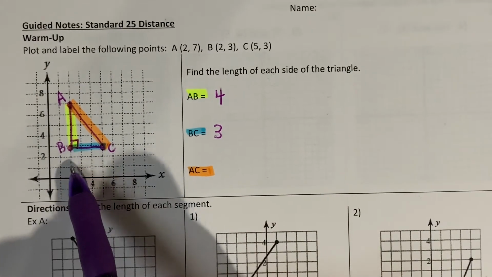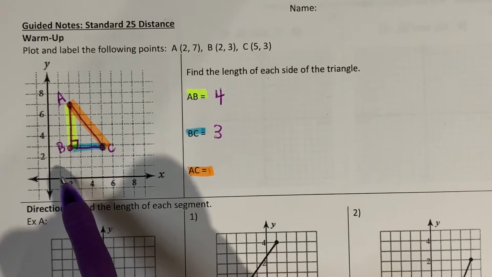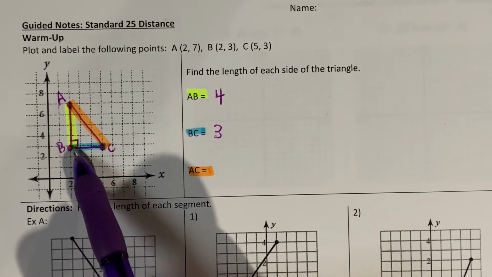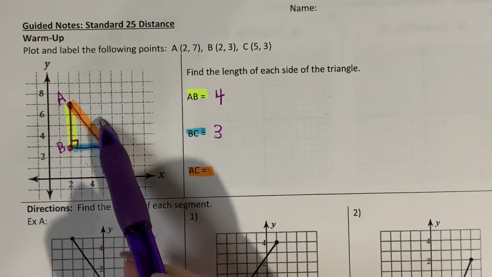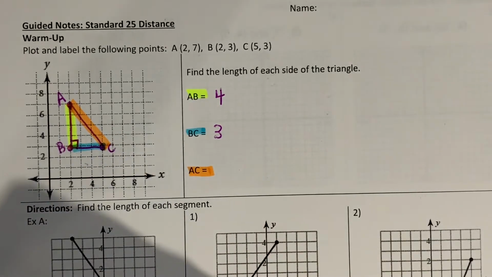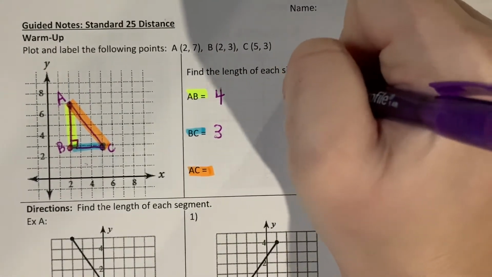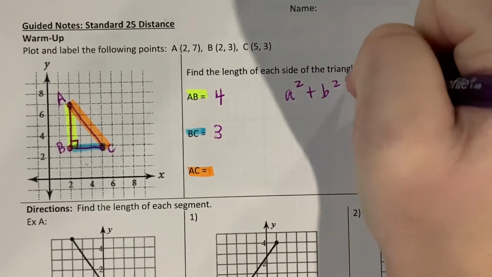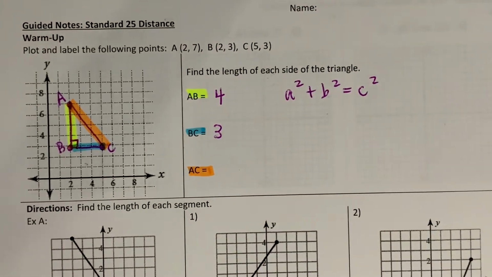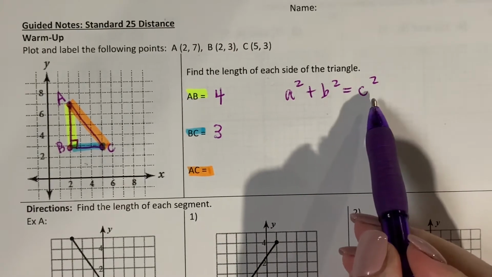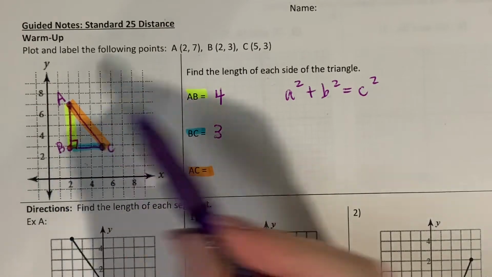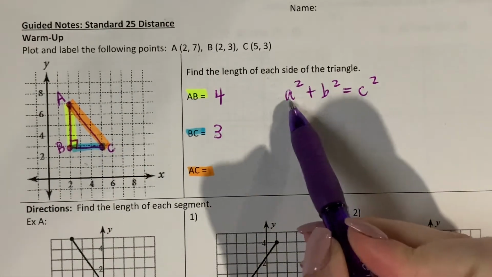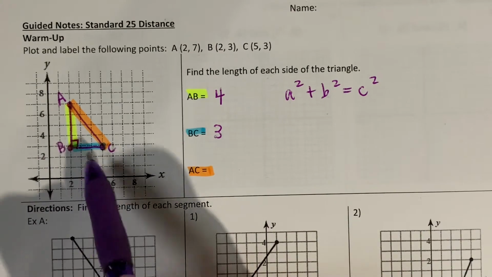And if we recall from all of our work with the Pythagorean theorem and its applications, we learned that the two sides that form the right angle are the legs, and then the longest side across from the right angle is the hypotenuse. And we learned the Pythagorean theorem, which says a squared plus b squared equals c squared.